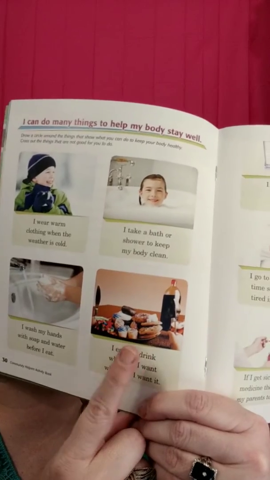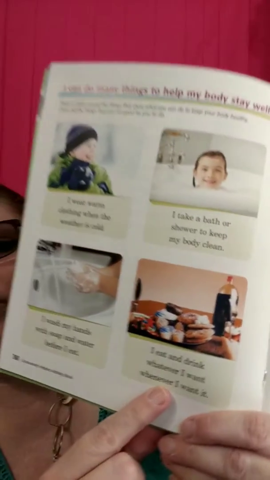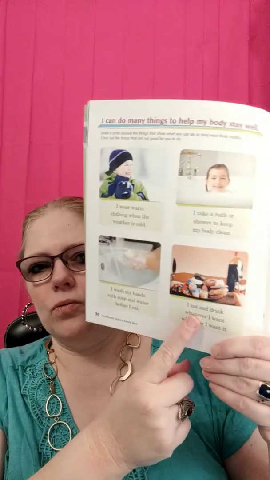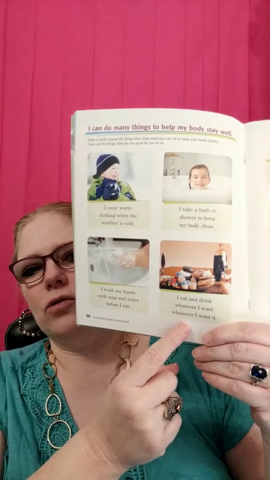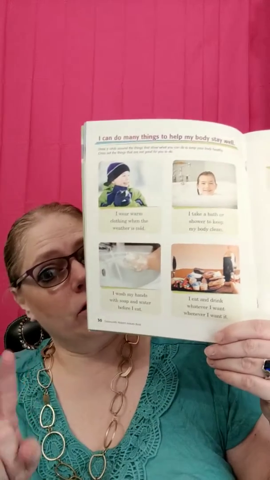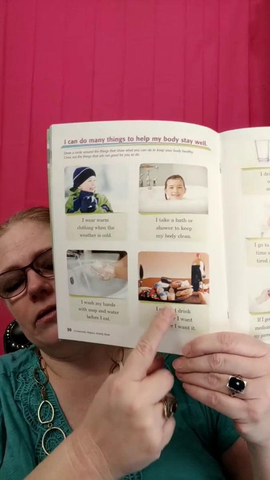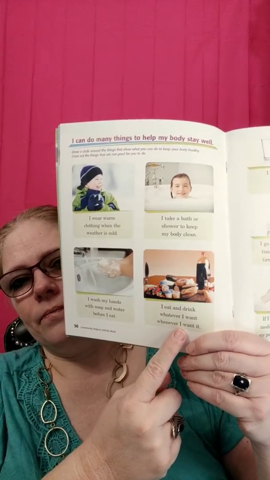Okay. Oh, this is what not to do. I eat and drink whatever I want whenever I want it. We have to obey Mommy and Daddy's rules. We have to obey the house rules and know when we can have our special treats and when we shouldn't be eating them, which is all day long. We need to eat them only when Mommy and Daddy say it's okay. And we keep our body healthy by following the general rules.